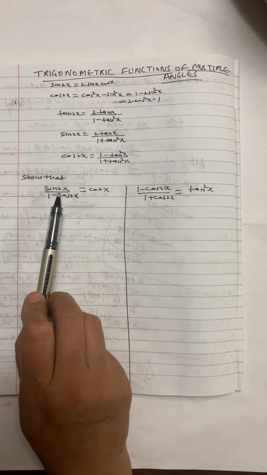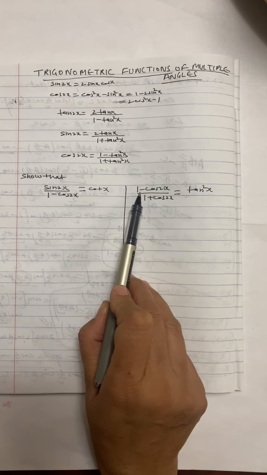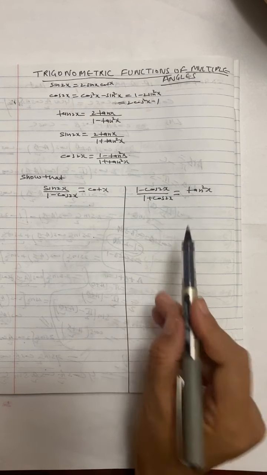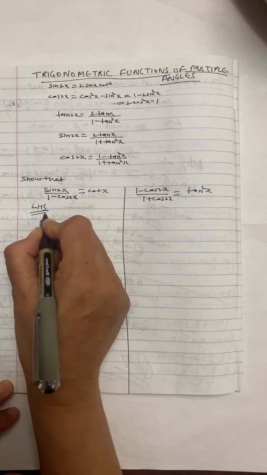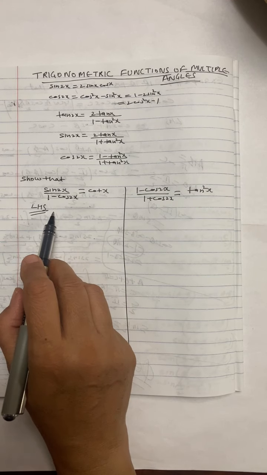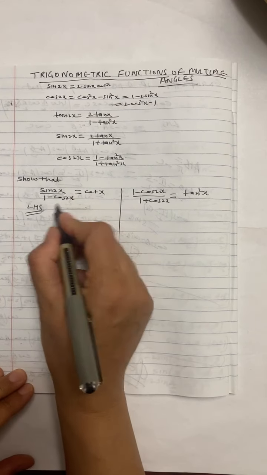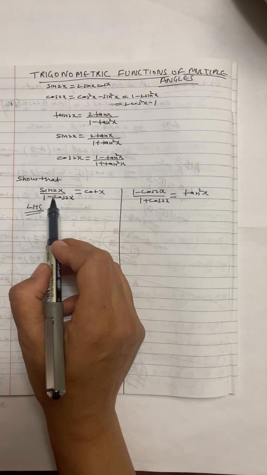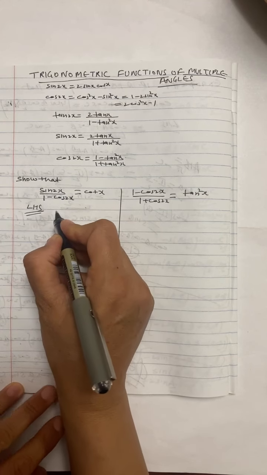So we have to show that sine 2x over 1 minus cos 2x is cot x, and then we have to show 1 minus cos 2x over 1 plus cos 2x is tan square x. For show that, I'm going to start with the left hand side. Most of the time we take the left hand side, but it depends on the question also. Sometimes we have to take the right hand side. In this case, because there are more trigonometric functions on the left hand side, I have to start with the left hand side here.